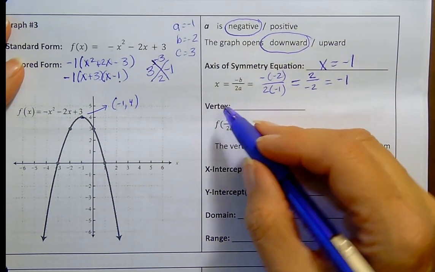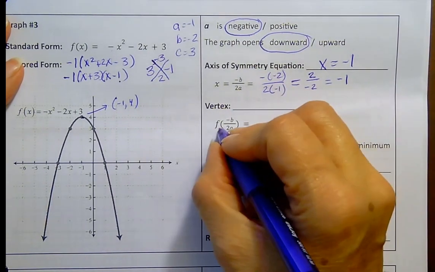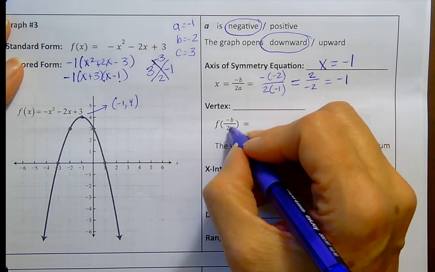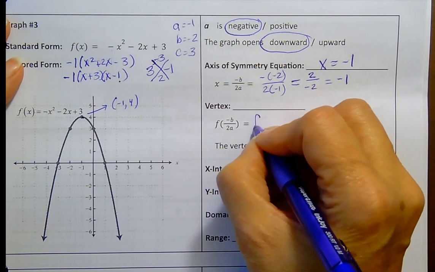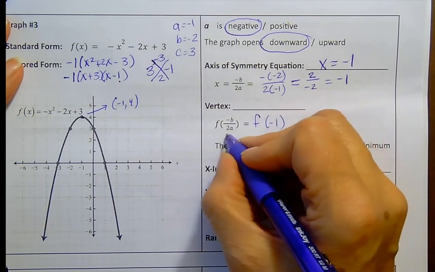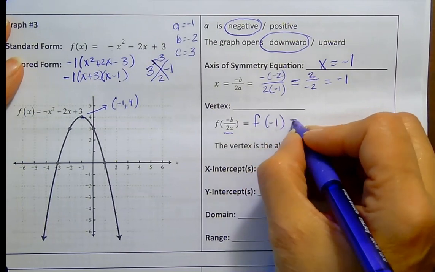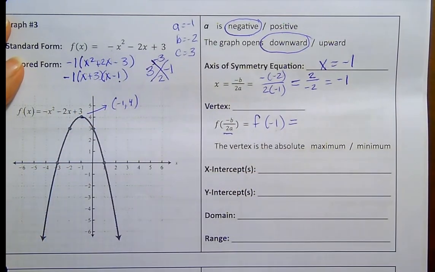All right, so x equals -1 is a vertical line at x equals -1, right? And to find the actual vertex, if I couldn't see it on that graph, I'm going to find it by plugging in what is -b over 2a. What is the x value? -b over 2a is -1. So I'm going to find the f of -1, right? The f of -1 means use this function, and any place you see an x, you're going to put in -1.